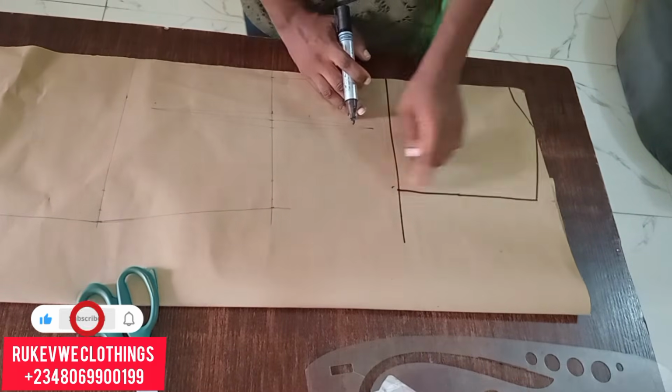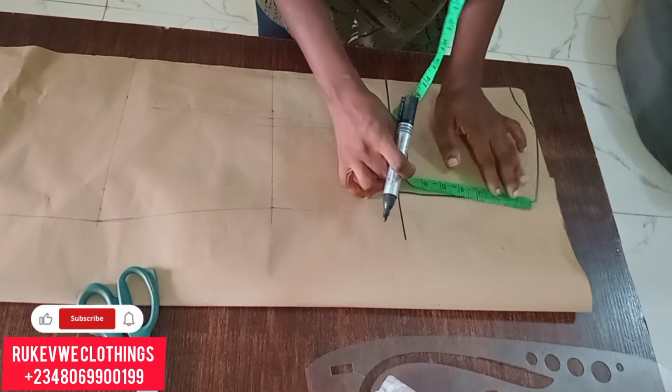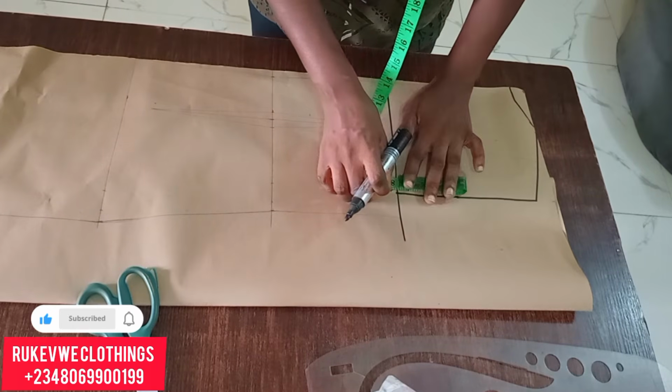If you don't know how to draft the basic bodice block, you can just refer to the videos that I did on how to draft the basic bodice block.